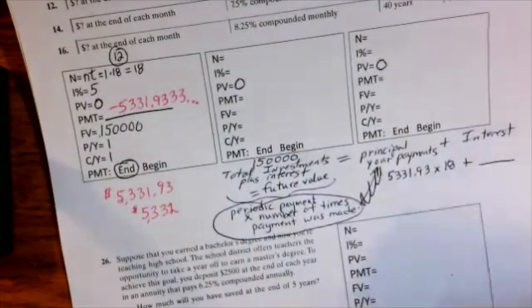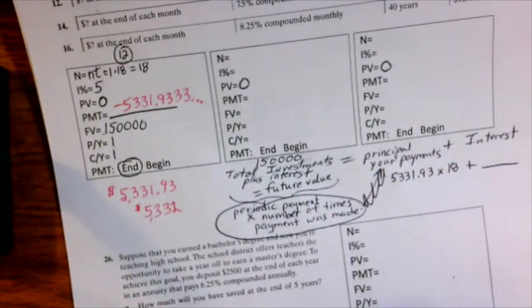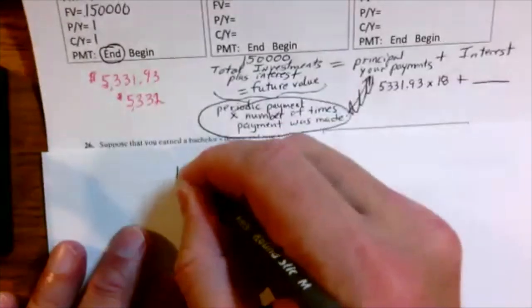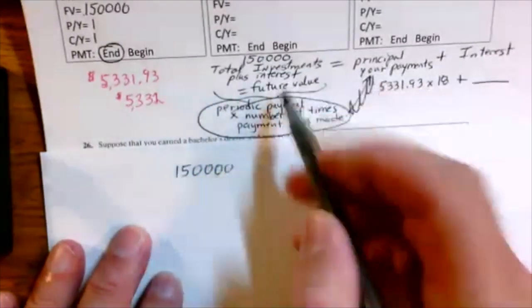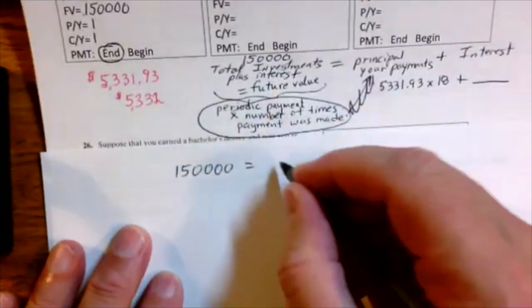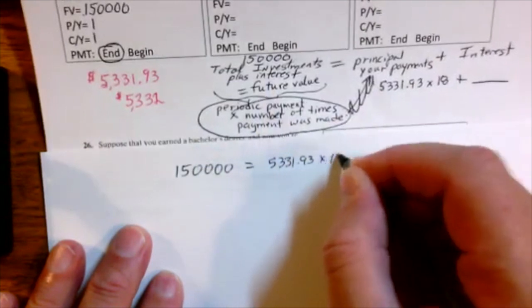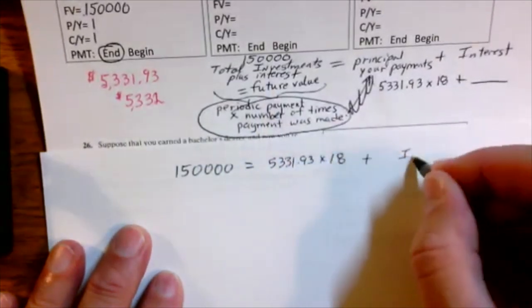All right, I'm getting messy here, so maybe I'll write it somewhere else. So continuing, we have $150,000 is equal to 5331.93 times 18 plus the interest.